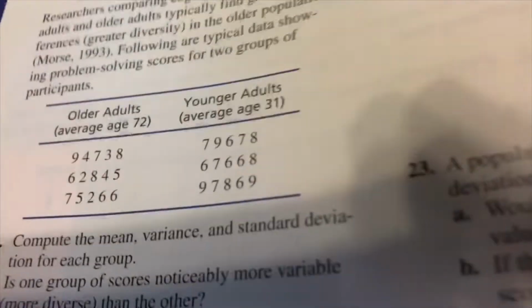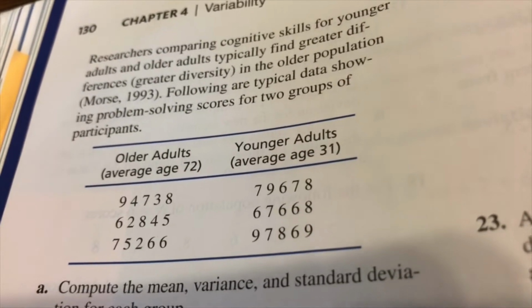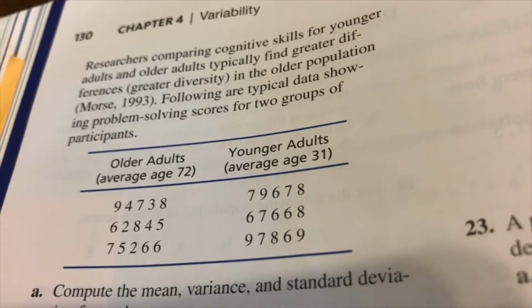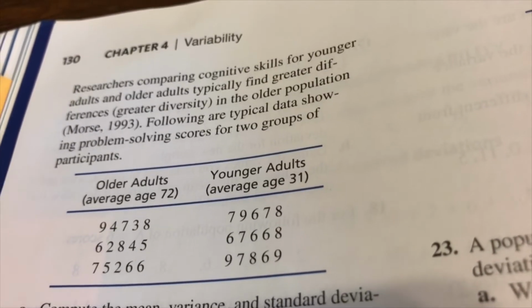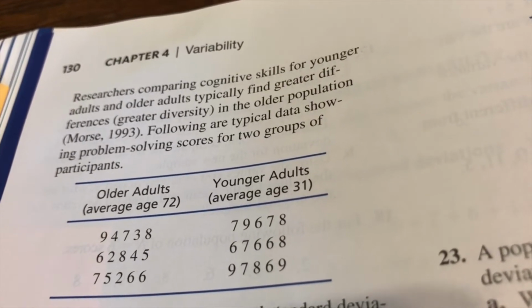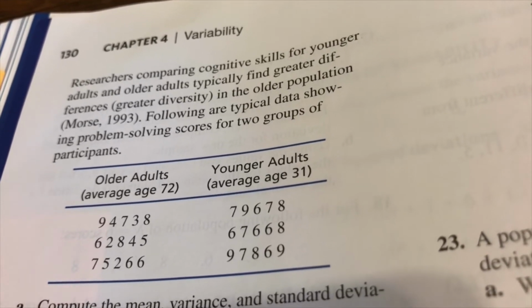Number 21 is this right here. It's taking two groups. These are the numbers. We have 15 on each side: 15 samples of older adults and 15 samples of younger adults, and their average score, I believe, representing cognitive skills, problem-solving scores.